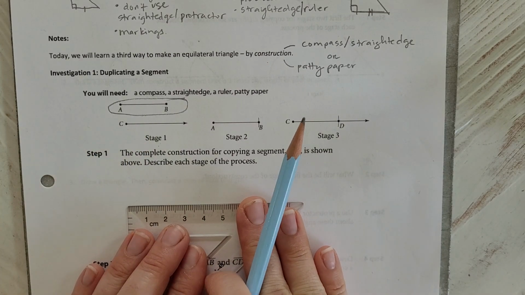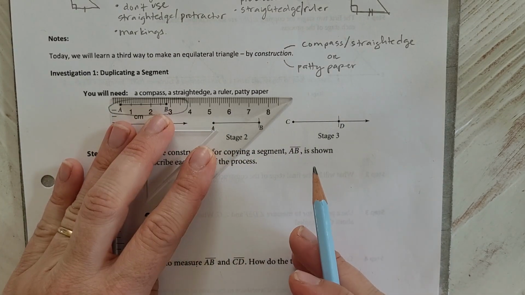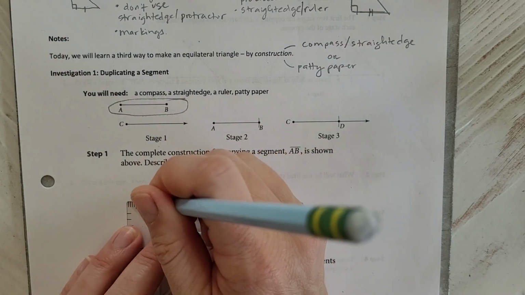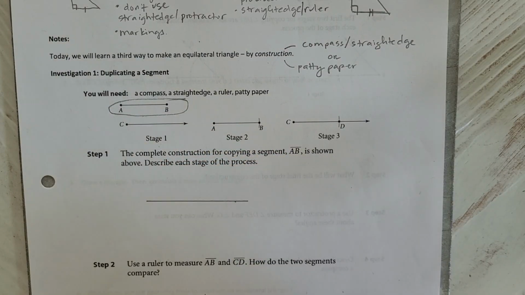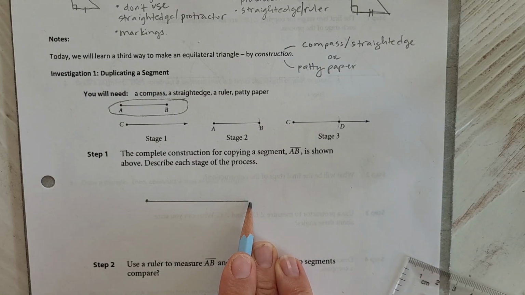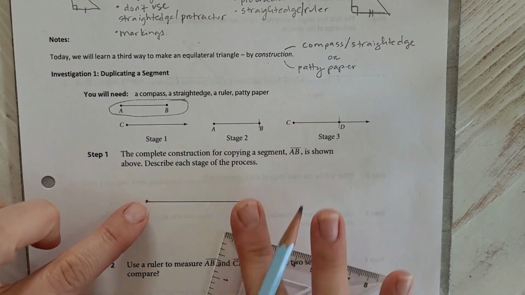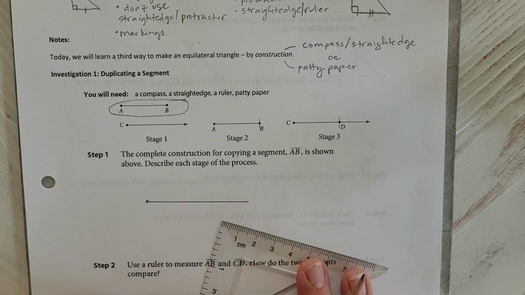And so we're going to go ahead and take our straight edge. Again, I'm not going to measure this. That's not what a construction is. I'm going to draw a ray and mark an endpoint. Now, I don't usually put an arrow on my ray. I do always try to make sure it's longer than what I'm copying.